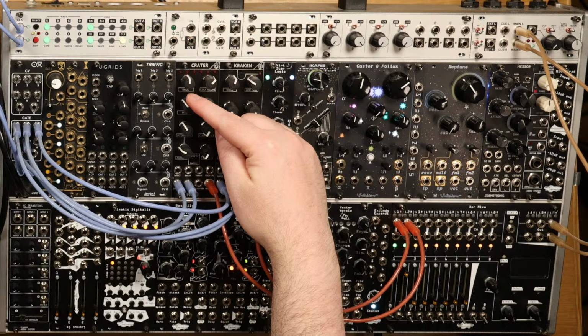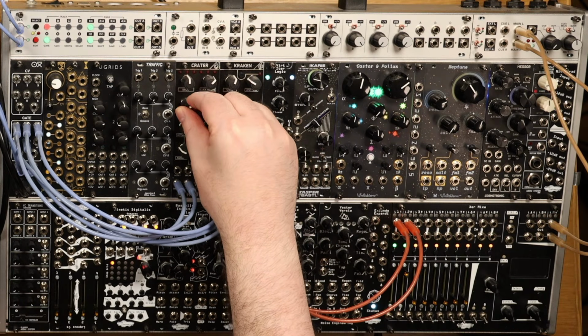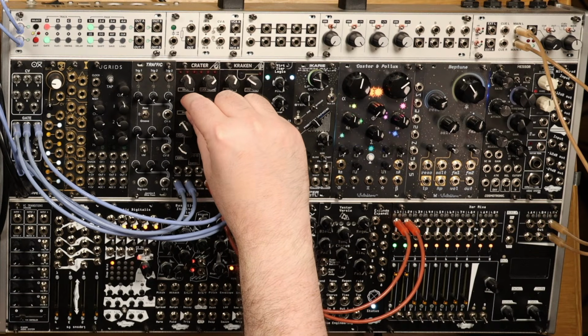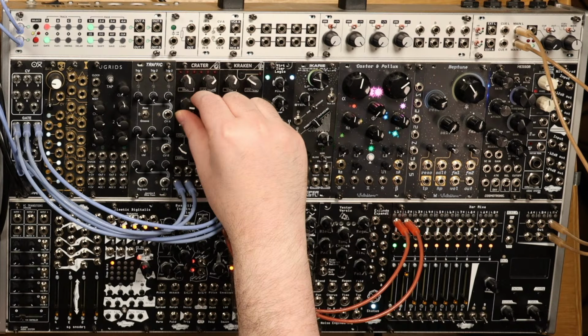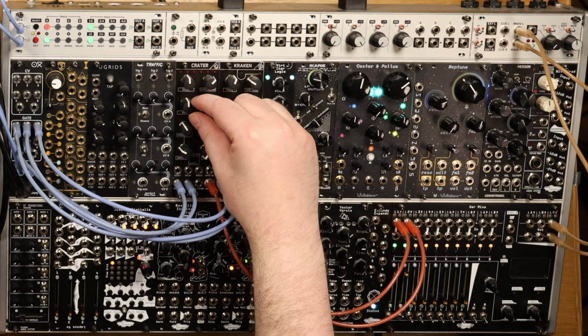And you've got a pitch control. So you can get pretty high into a range that you wouldn't normally associate with a kick drum. But again, this is what I'm talking about, is that you can get effectively different sounding instruments from what is ostensibly a kick drum module.